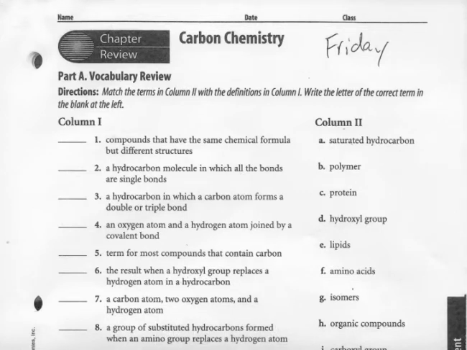Today in science class, we're going to take a look at and review our study of Chapter 9, Carbon Chemistry. In the initial portion, Part A is our vocabulary review, where the directions say to match the terms in Column 2 with the definitions in Column 1. Write the letter of the correct term in the blank right here on the left of that definition.